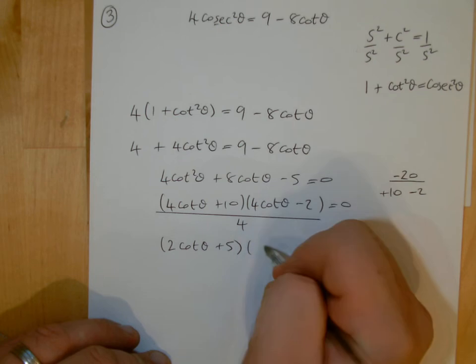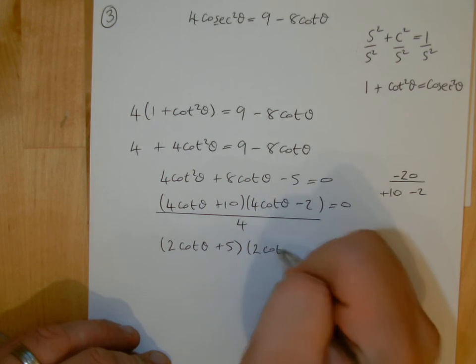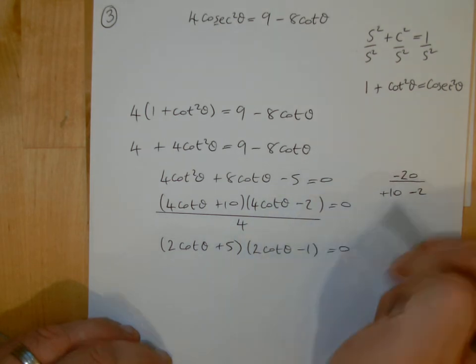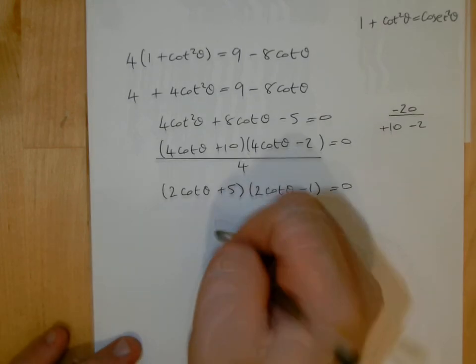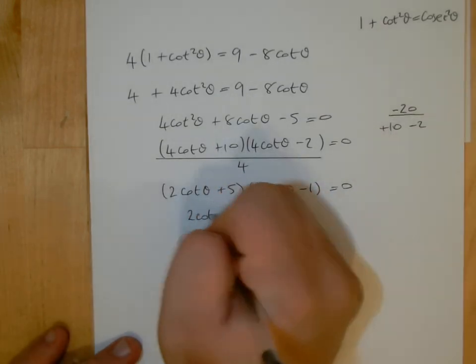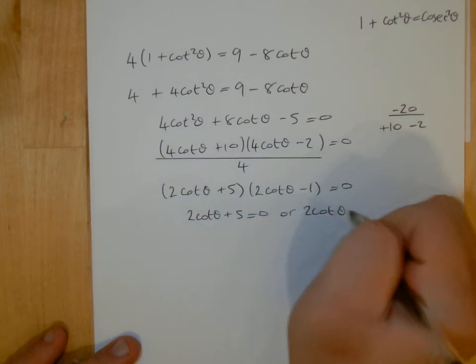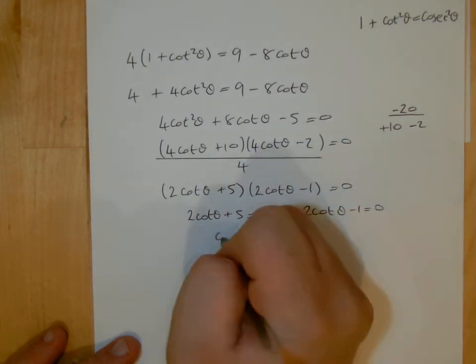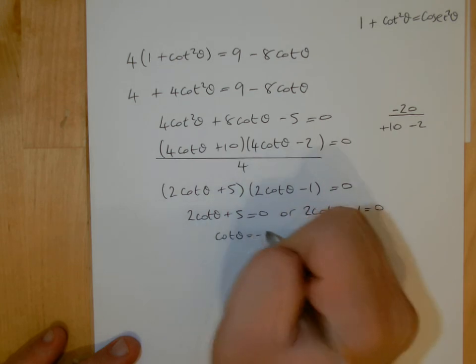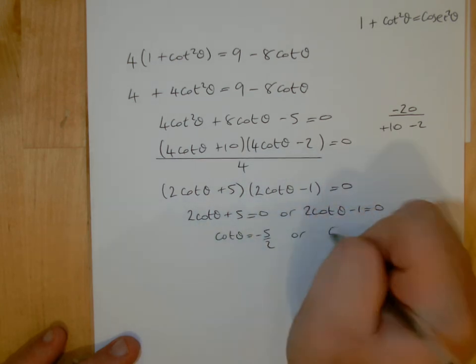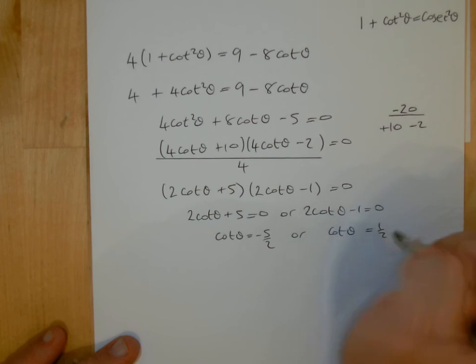And the second bracket you can divide by 2, so you get 2 cot theta minus 1 equals 0. So then, either bracket is 0, so 2 cot theta plus 5 is equal to 0, or 2 cot theta minus 1 is equal to 0. So cot theta is equal to minus 5 over 2, or cot theta equals 1/2.